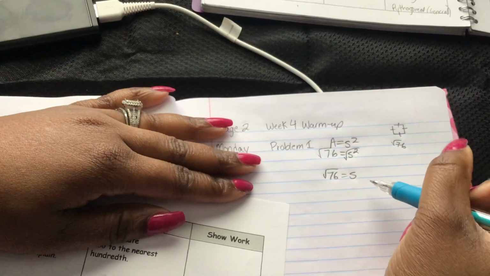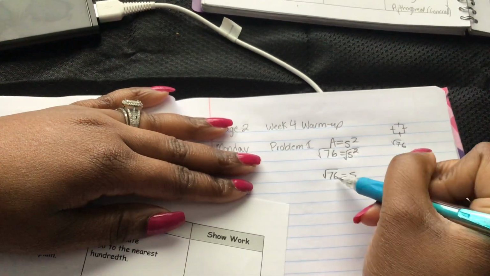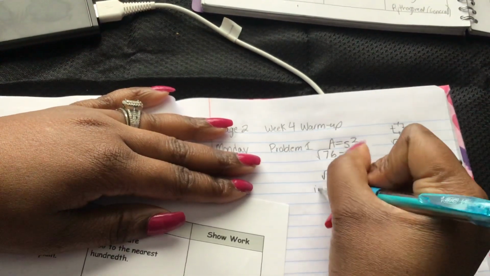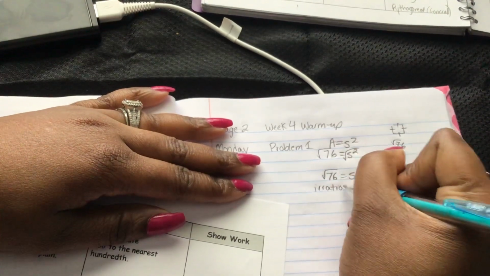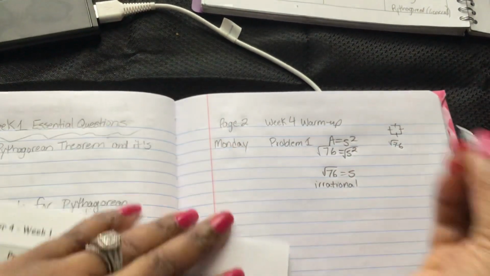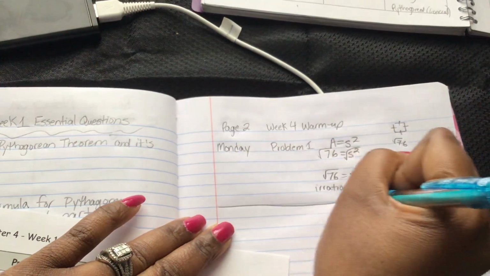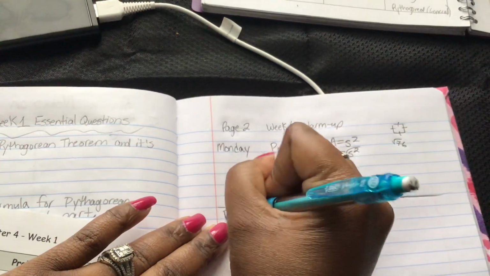Here we want to know, is this rational or irrational? It is not a perfect square root, so this is going to be irrational. Okay, this is going to be irrational. Problem 2.